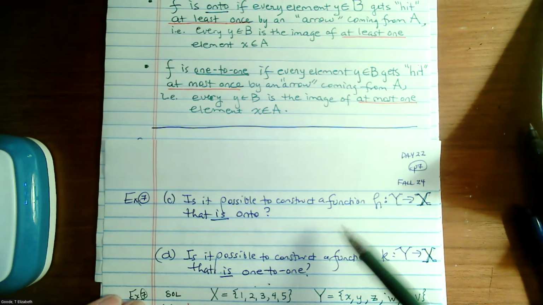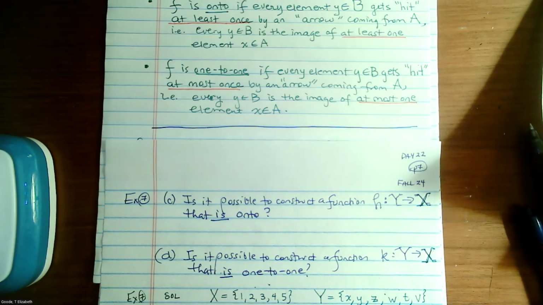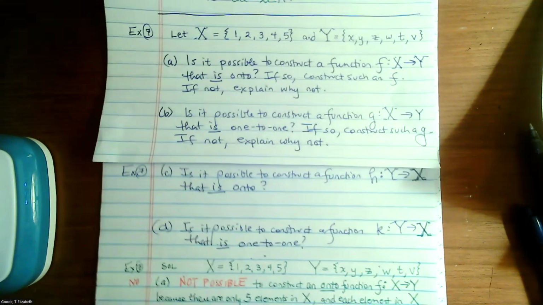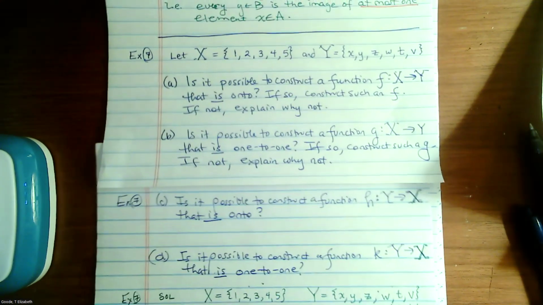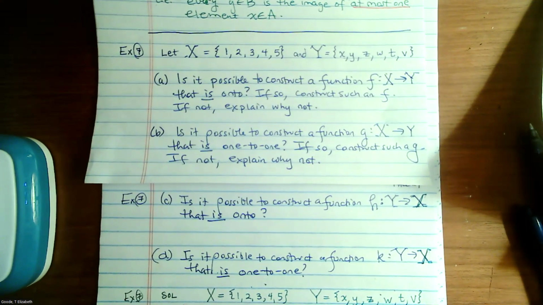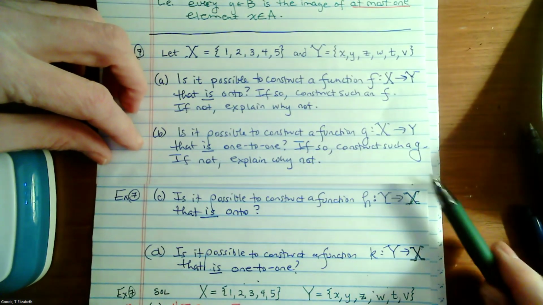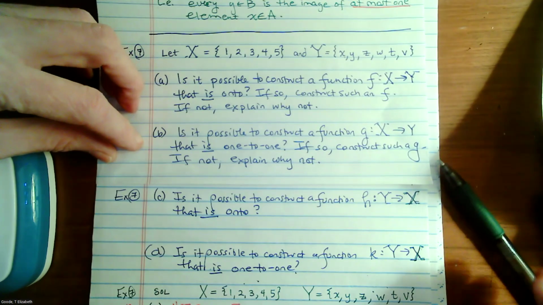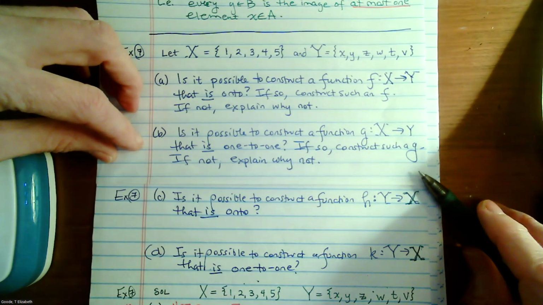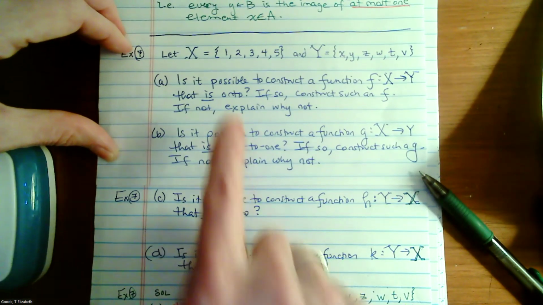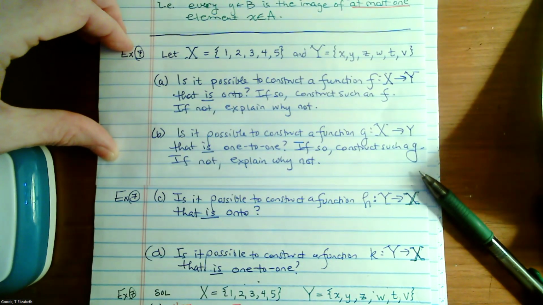But I'm going to give you a chance to take a note of these four parts of this example so that you can work on this for a while, and I will stick around and visit and talk with anybody. You can chat to me privately, or you can mic in, or you can chat publicly as you work on these.